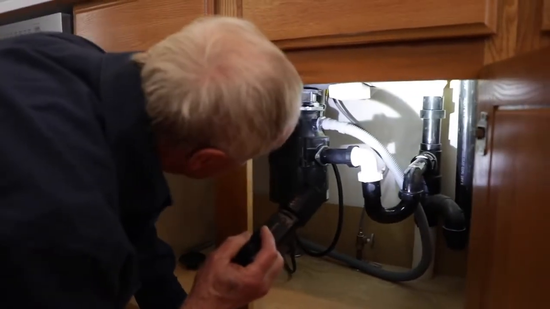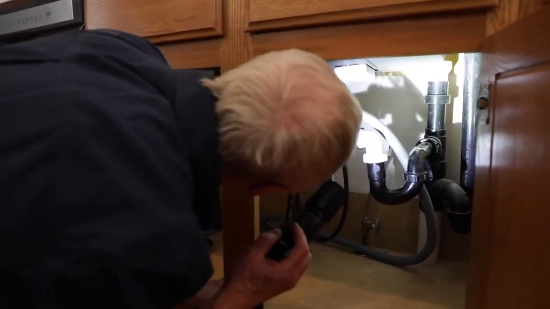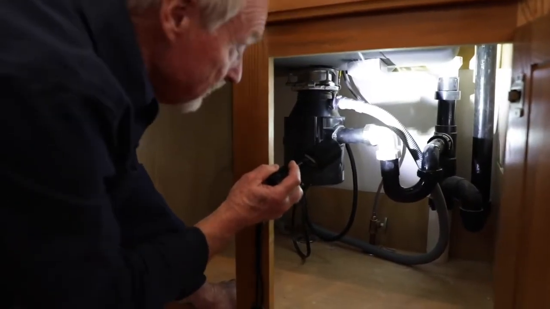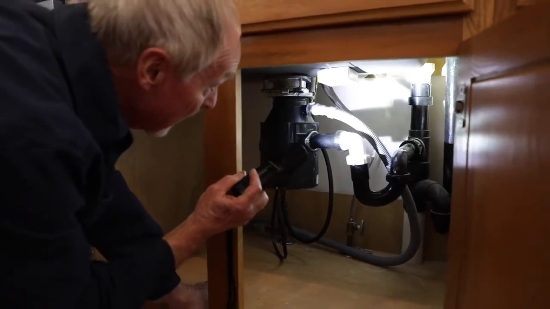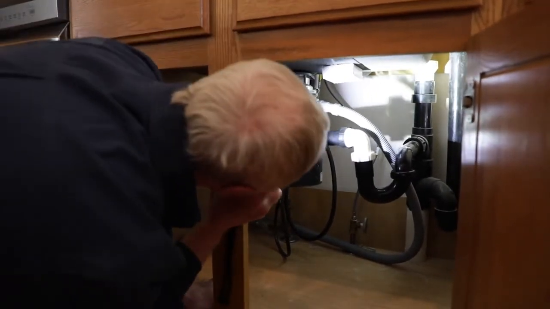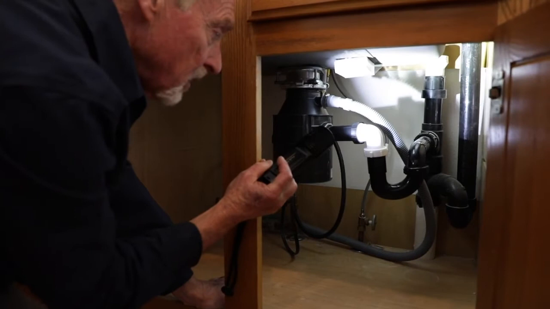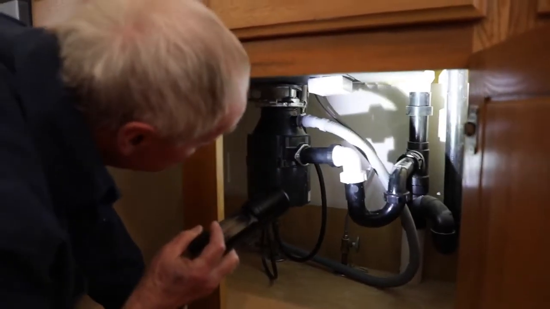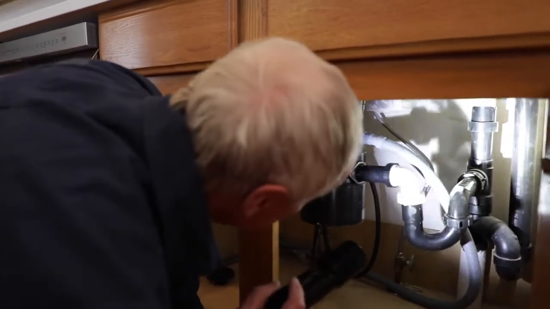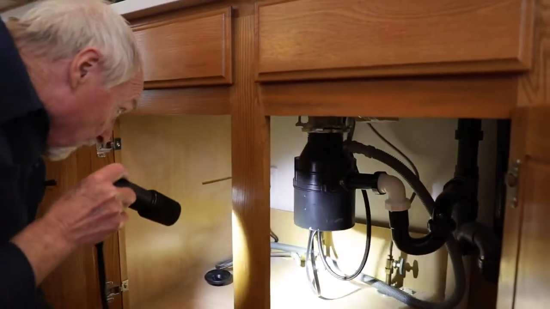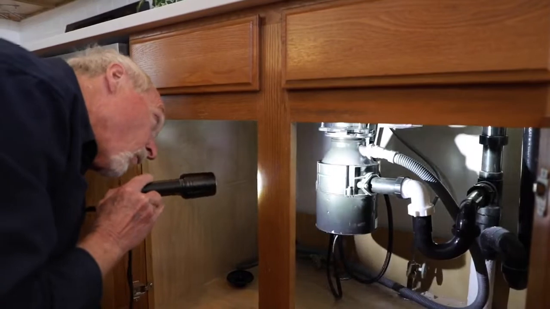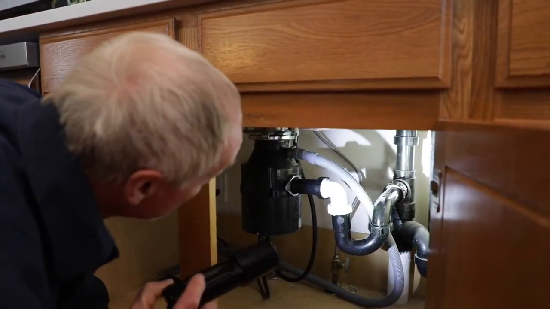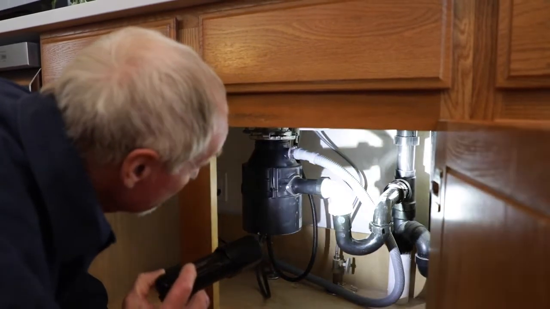Also, just for interest here, we have an air admittance valve on the plumbing vent here so it doesn't have to vent to the outside of the house. That's that white gadget at the top there, the AAV, air admittance valve, and that's looking good, so no problems with that. Otherwise, except for our issues with the dishwasher discharge, there is no problem here.